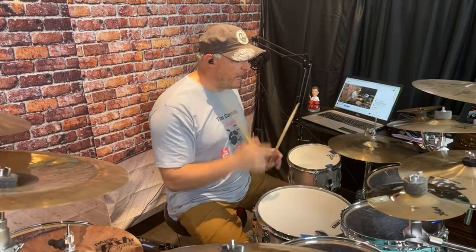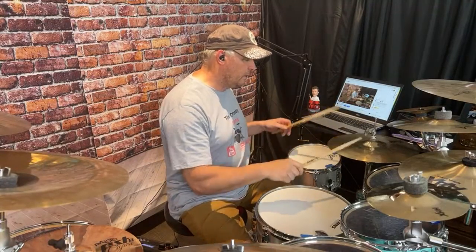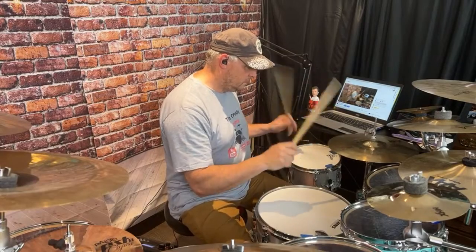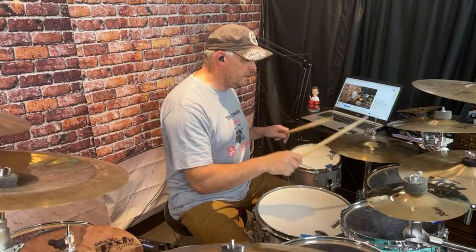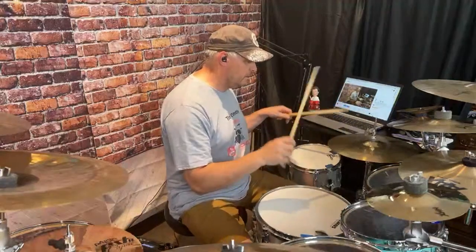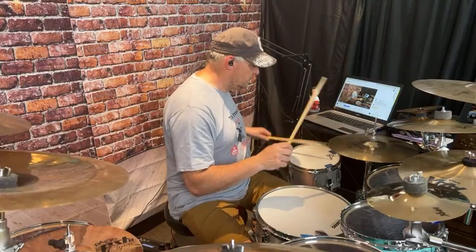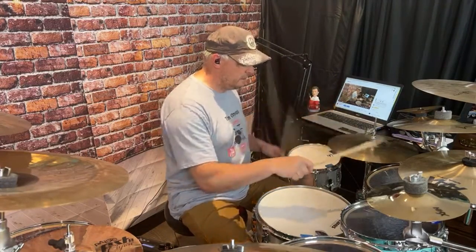If we're going to play two hands as opposed to separating the hands, we can do something like that. That's a regular paradiddle. 1E and a 2E and a 3E and a 4 and a. So we got that.